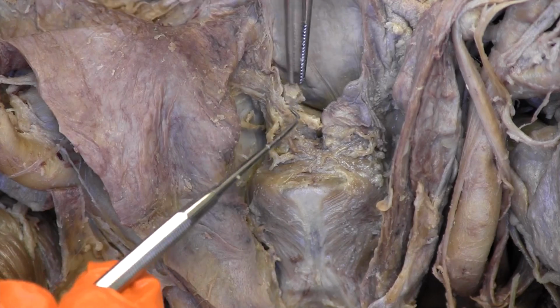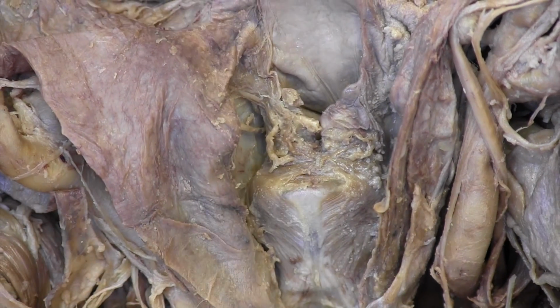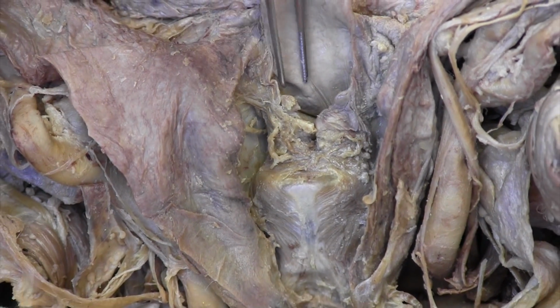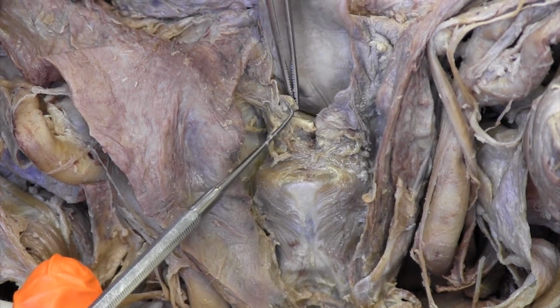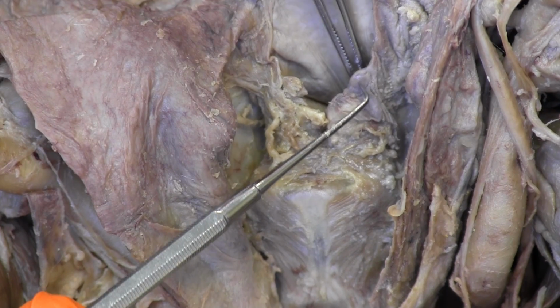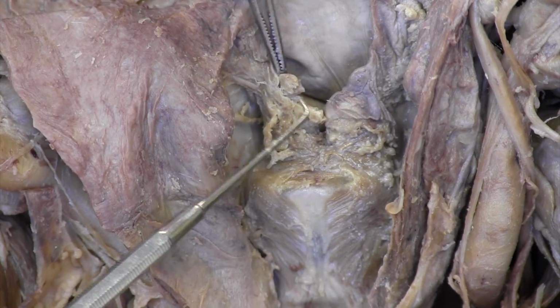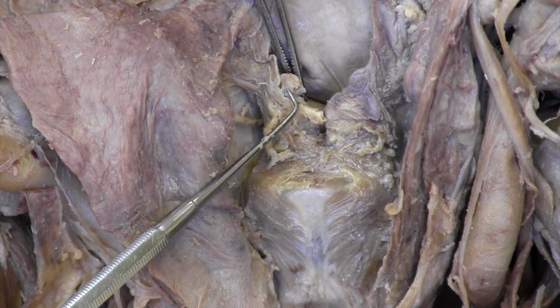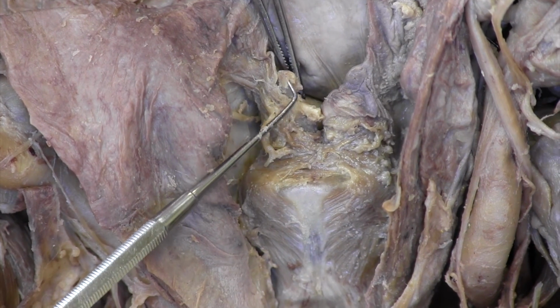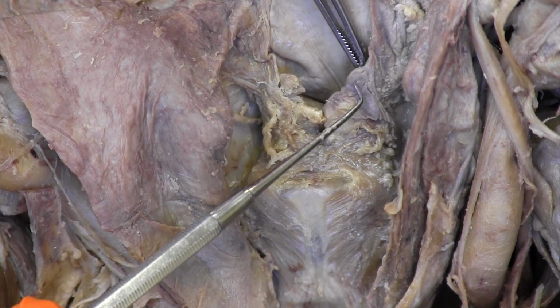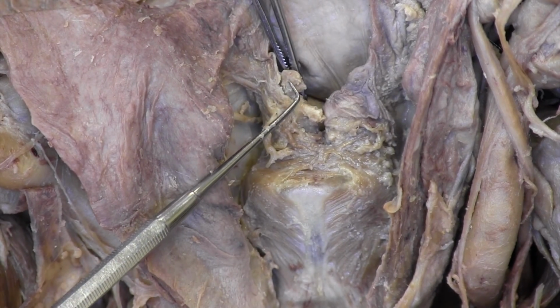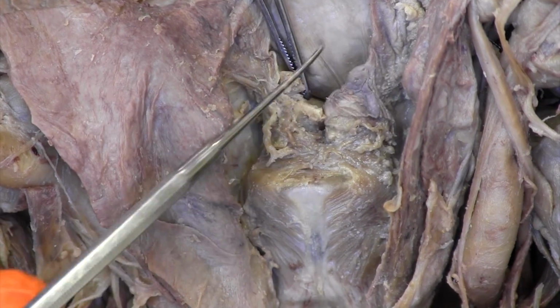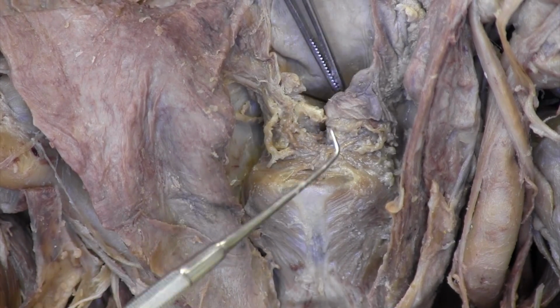Now on this side where I've removed a lot of the mucosa, you can see some pretty cool things. Right here, underneath the mucosa that makes this bump right here, is the cuneiform cartilage. You can barely see, but see how there's a bump here with mucosa on it. So if you take the mucosa off, you're left with the cuneiform cartilage. The function of that is to just support the laryngeal inlet.